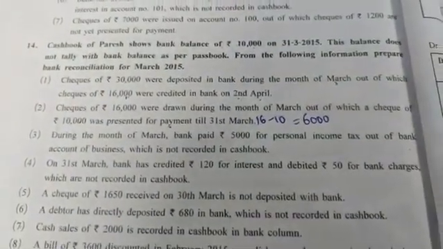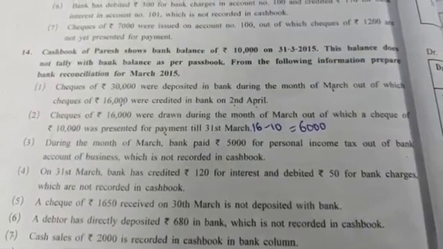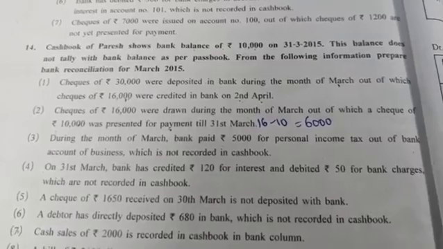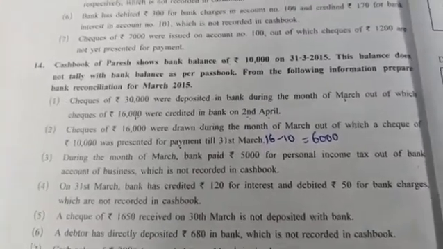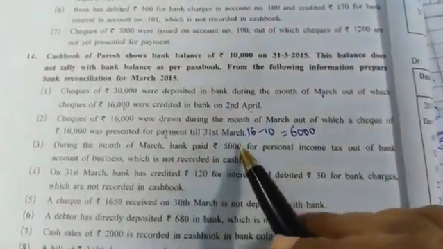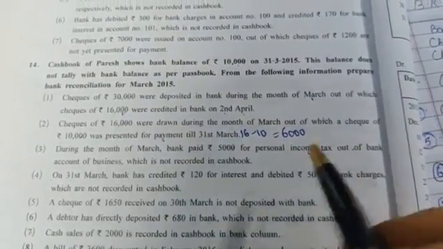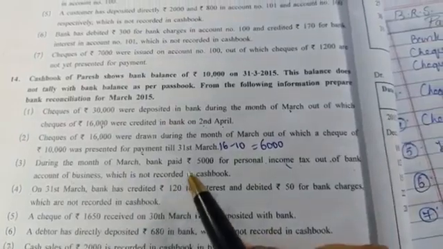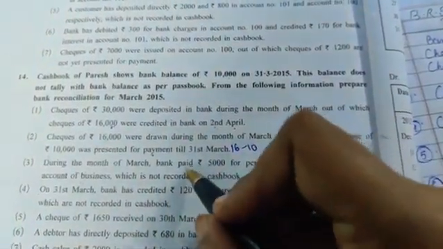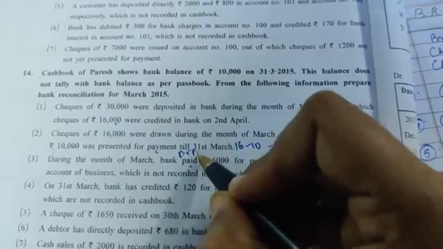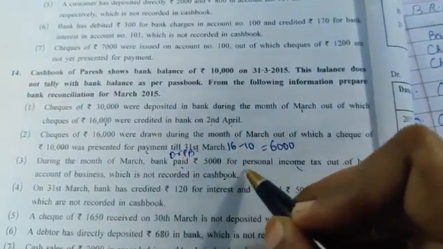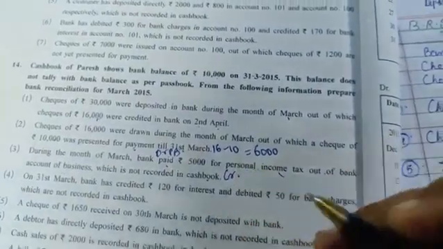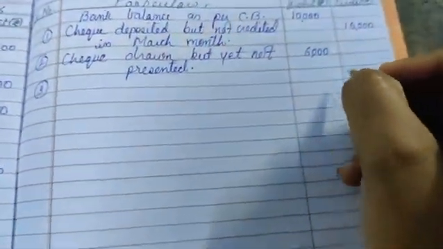During the month of March, bank has paid 5,000 for personal income tax out of bank account of business, which is not recorded in cash book. Okay, so now see what they have told here, that is 5,000 personal income tax is already paid from bank account, so it is not recorded in cash book. See, paid from bank, it means it is debited in passbook. Okay, so in cash book it is not recorded, so what you will do, you will credit in cash book. So here we will credit 5,000.